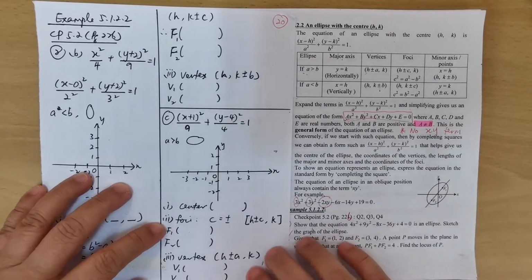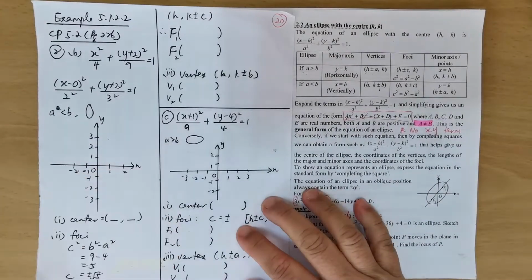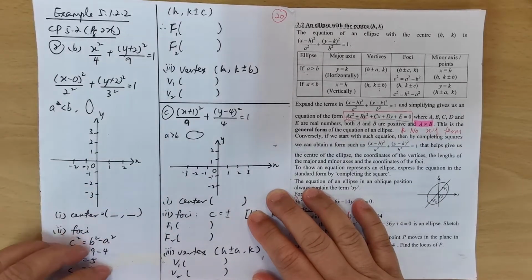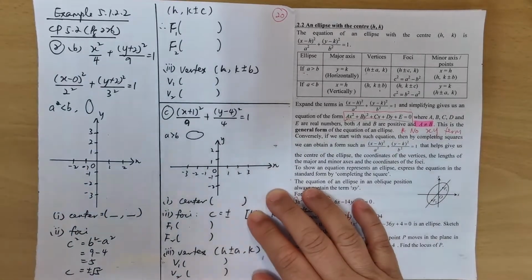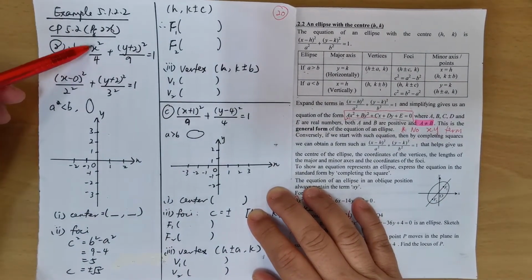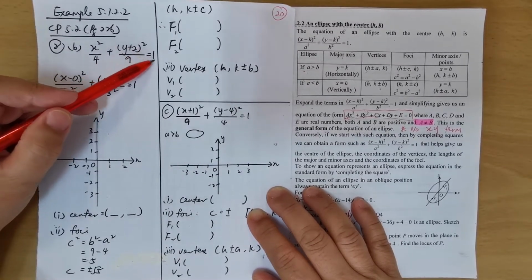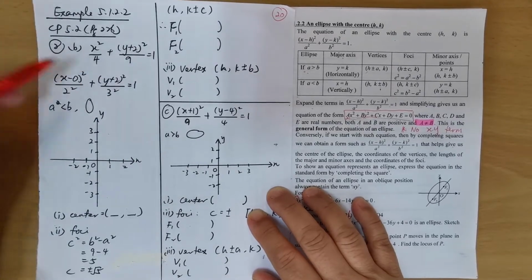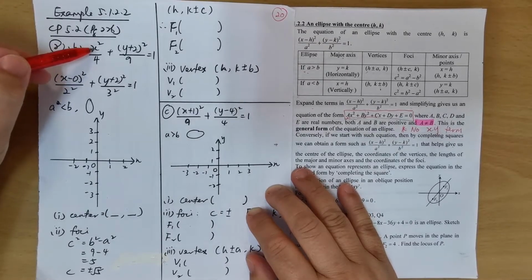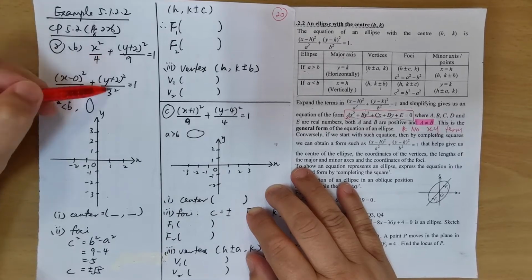So please look at question 2. I'm going to discuss 2B and 2C. Can you see? So please look at question 2B. You are given this equation: x squared over 4 plus (y plus 2) squared over 9 equals 1. So remember, always look that the right hand side must be 1. I write it in the actual general form. So x without plus or minus anything is actually x minus 0, so I write this in square form.